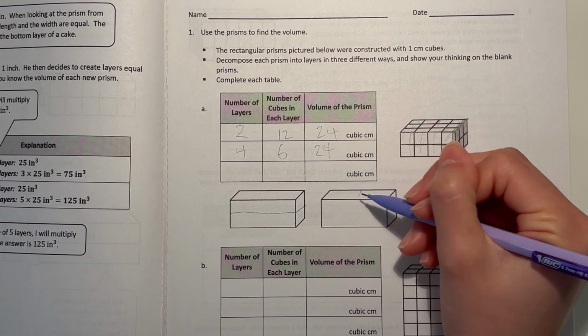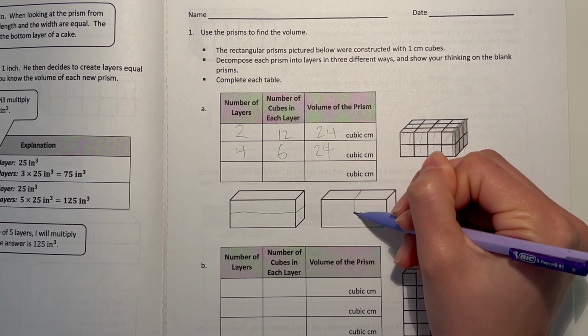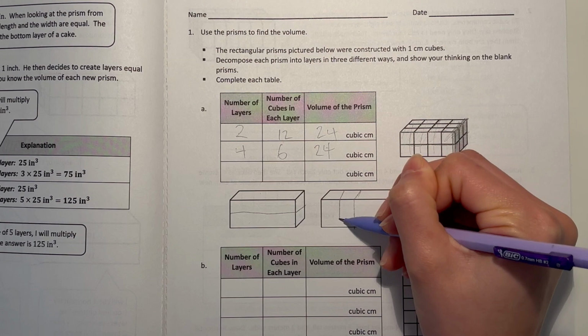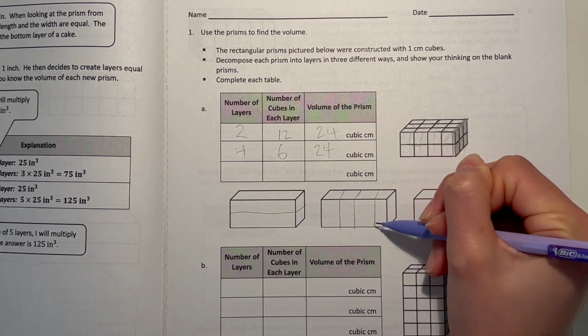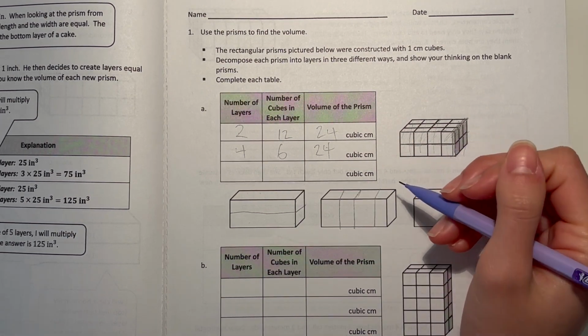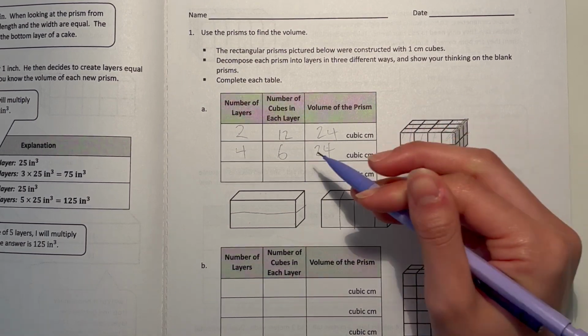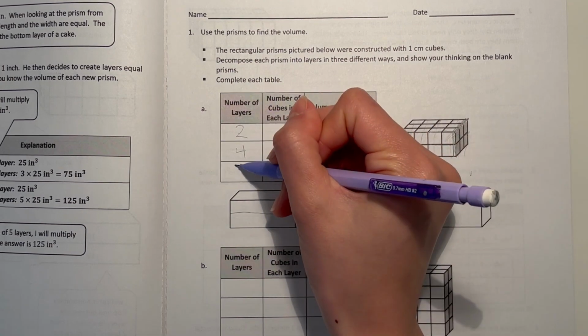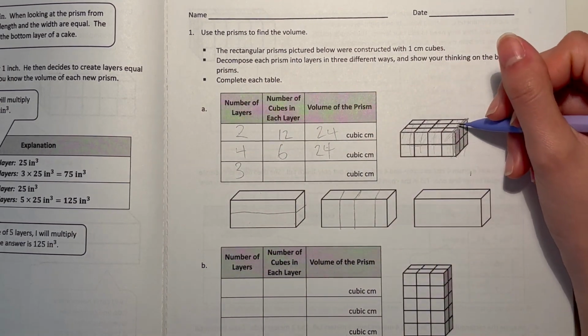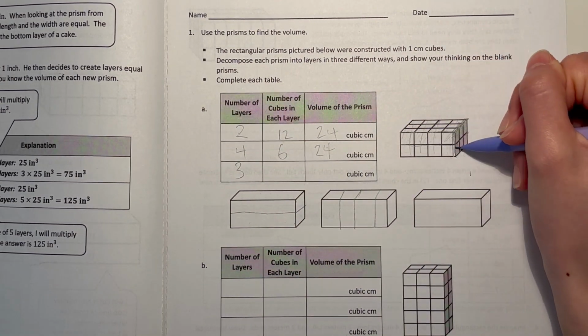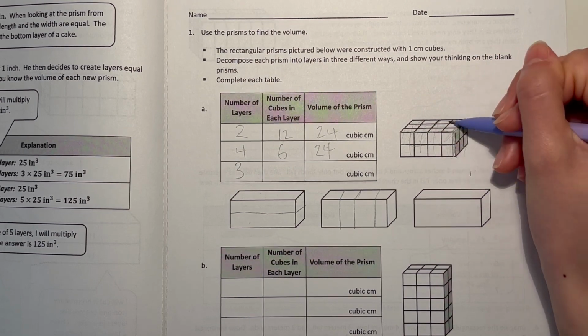And now I'm going to show those layers. So this is 1 layer, this is another layer, this is another layer. It's a little uneven, but those were the layers we can kind of see. Now I'm going to do 3 layers, because it's 1 layer here, another layer here, and another one here.